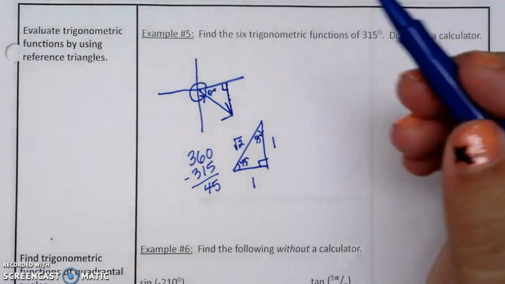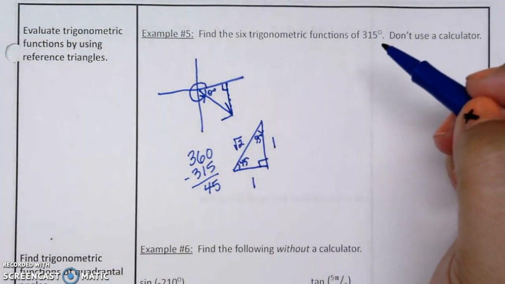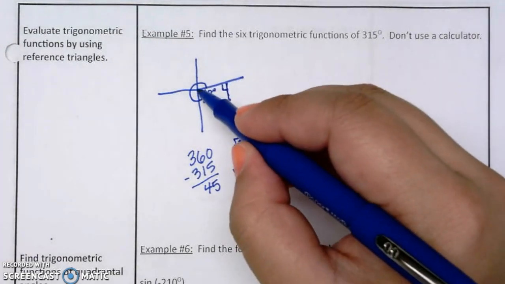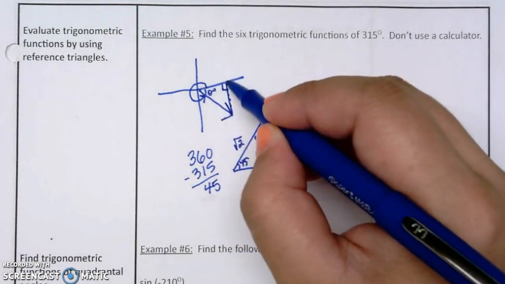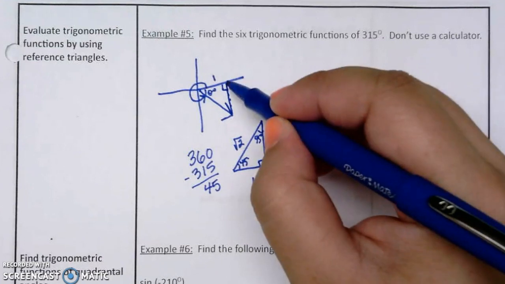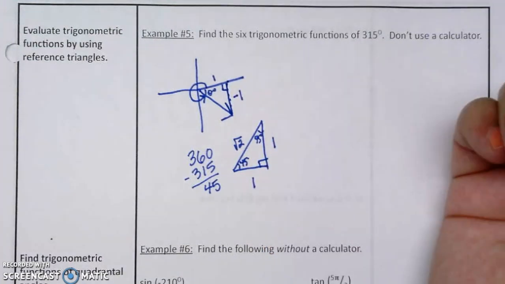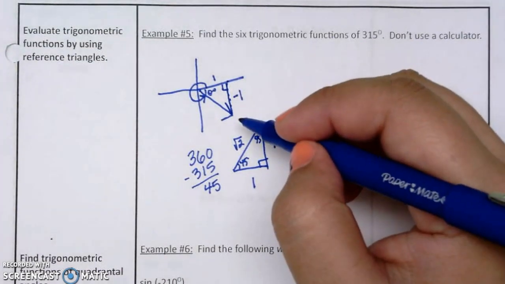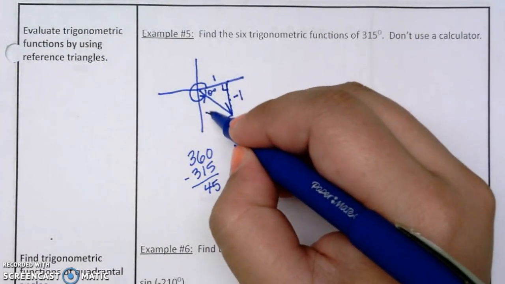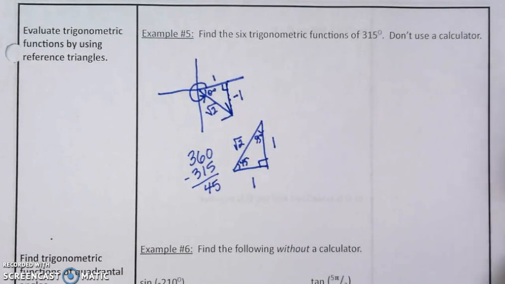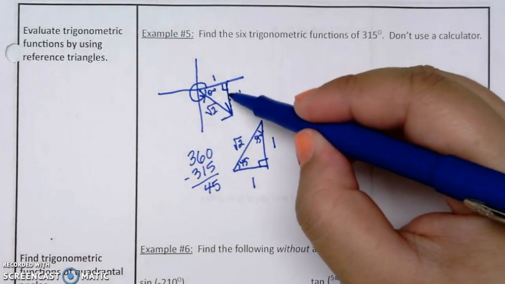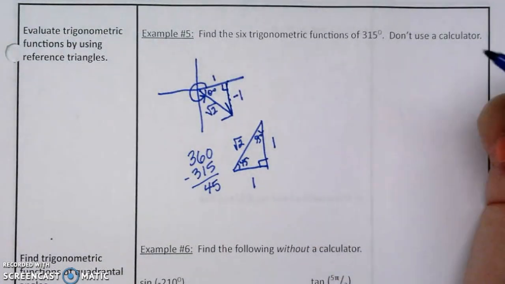Now the difference here is that 315 degrees is not an acute angle. So if we label those lengths here, this is a positive 1, but now we're on the negative y-axis. So this length is actually, the value here is negative 1. And our hypotenuse is still the square root of 2. So when we calculate our trigonometric functions, we have to take into account that this leg is negative 1.